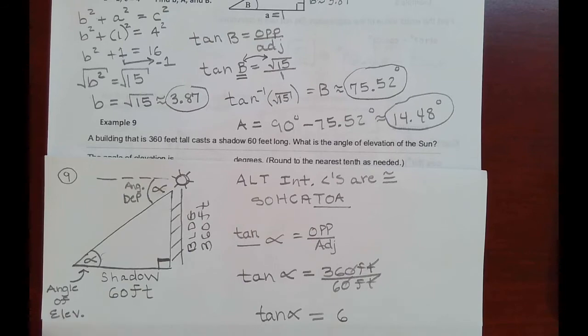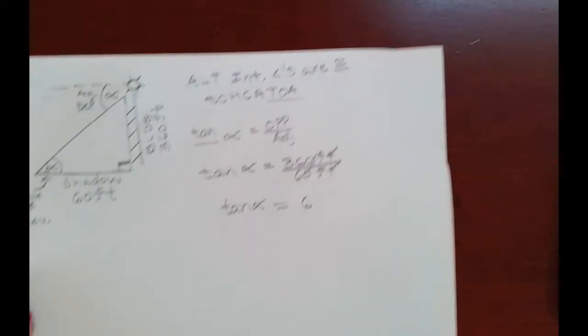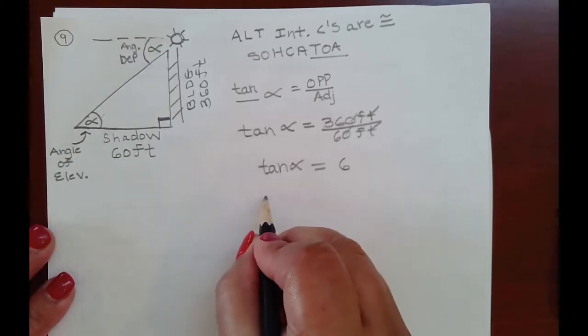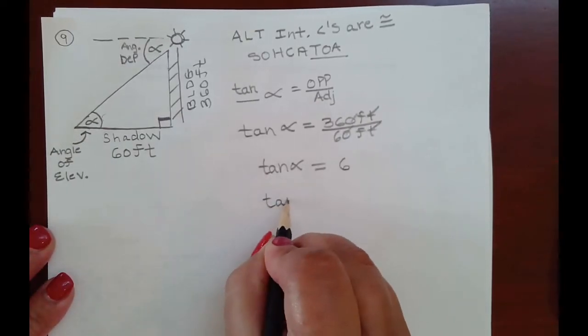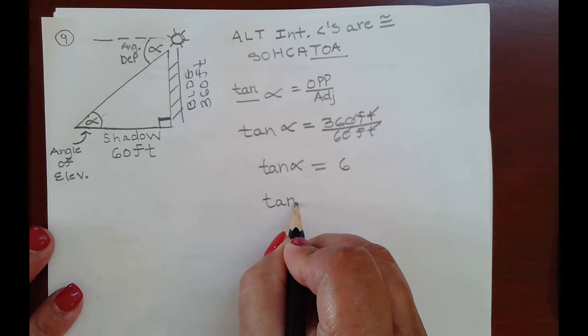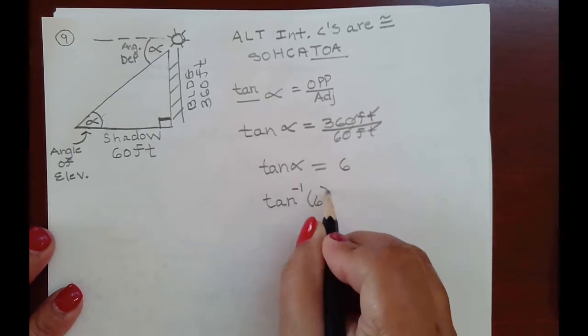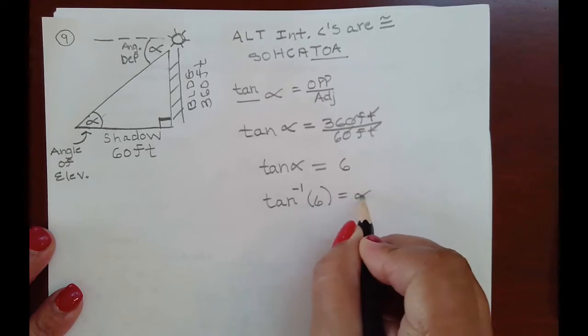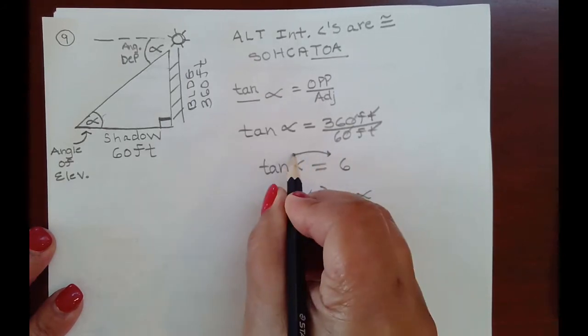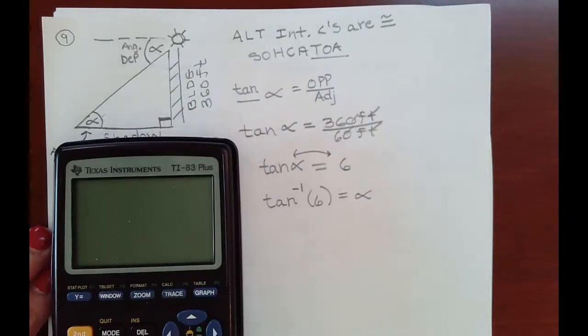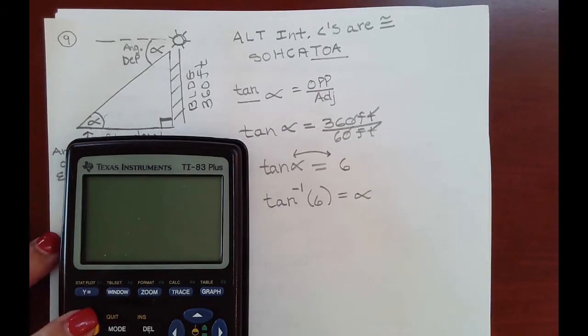Okay, so continuing with this problem. Okay, doing what we've done in all the previous problems when looking for an angle. We're going to do inverse of 6 is equal to the angle. Just switch these two when you go into inverse form and then go into your calculator. So it's going to be second inverse tan.